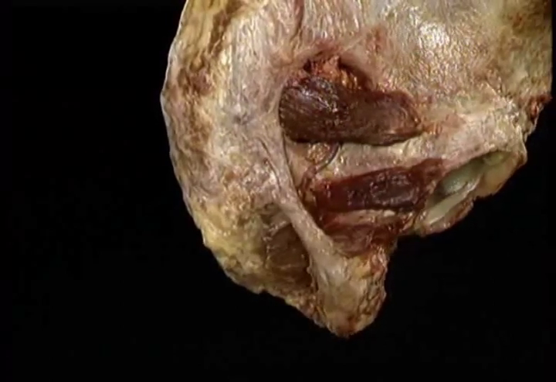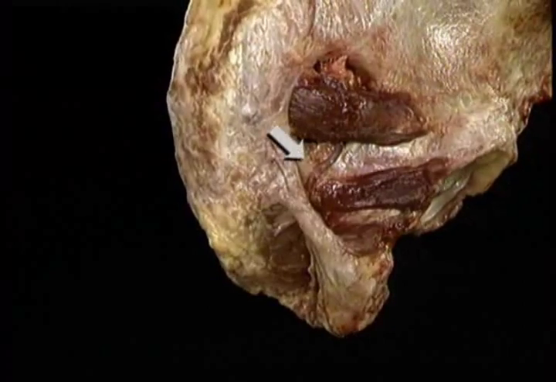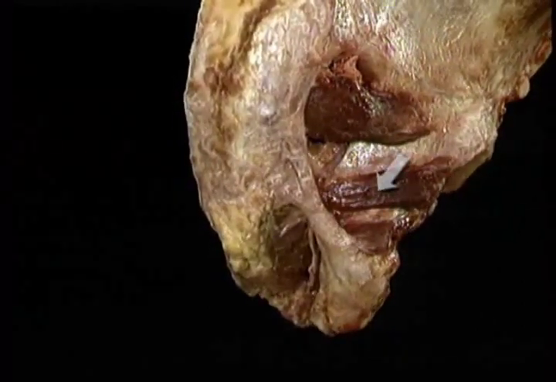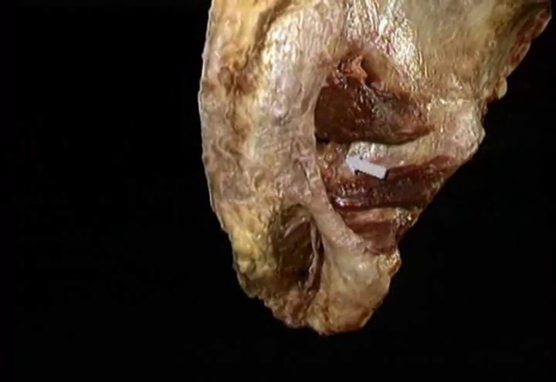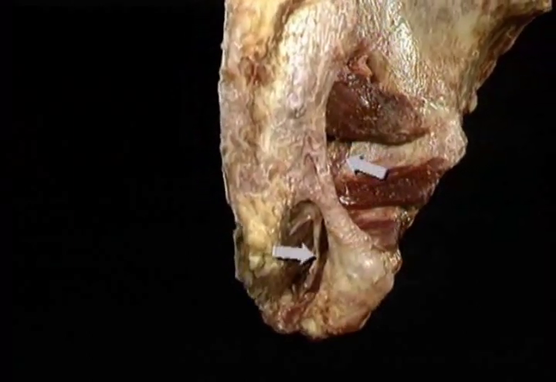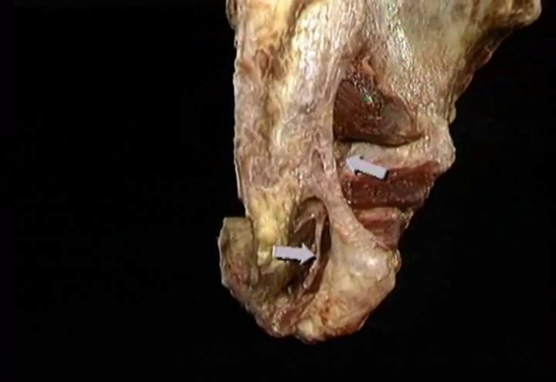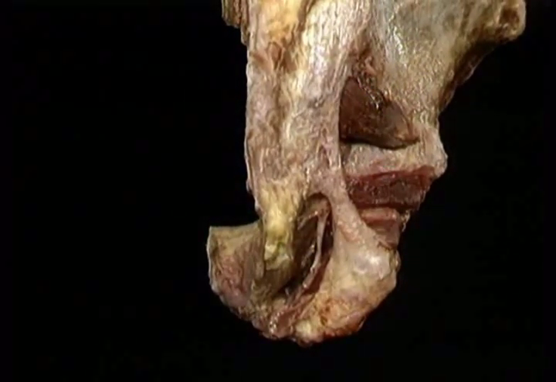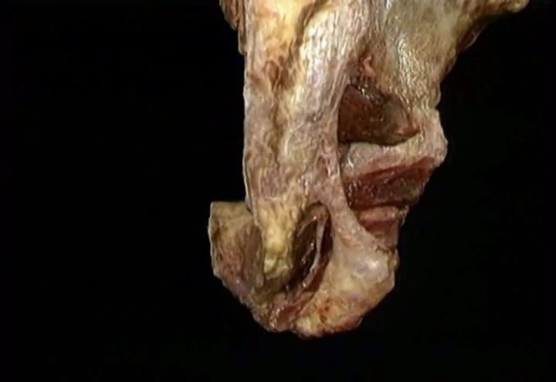It passes behind the sacrospinous ligament, which is here, and behind this small muscle, the superior gemellus. The internal pudendal artery runs downwards and forwards along the medial aspect of obturator internus. Its branches supply the anal sphincter, the pelvic diaphragm, the external genital structures in the female, and the penis in the male.